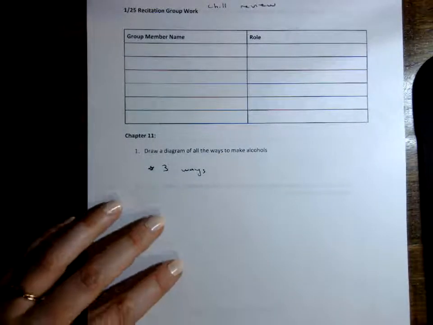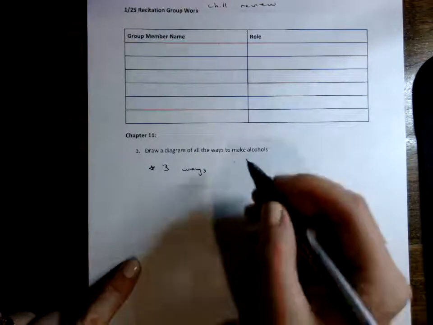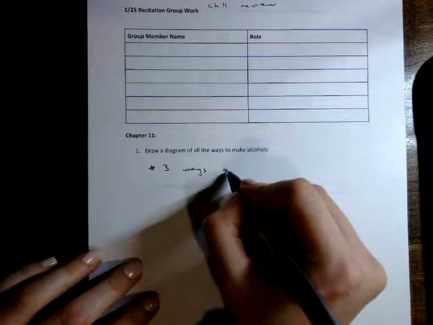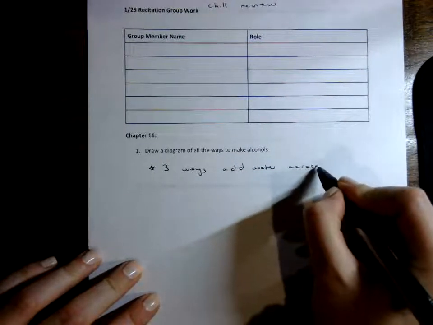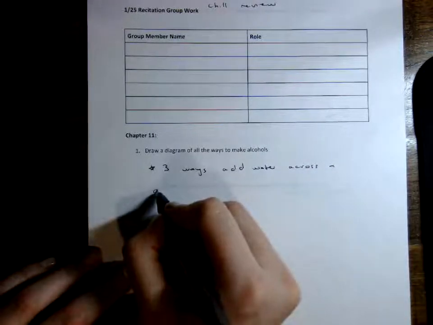Okay, so there's a diagram of the ways to make alcohols. You can do that however makes sense to you, but the big things to get is 3 ways to add water across a double bond.